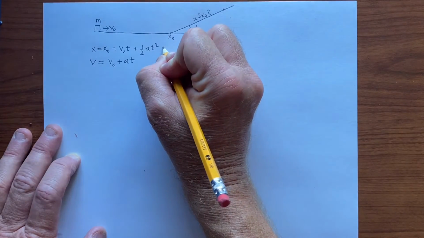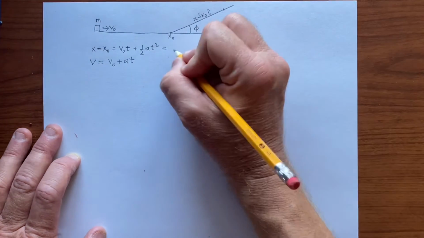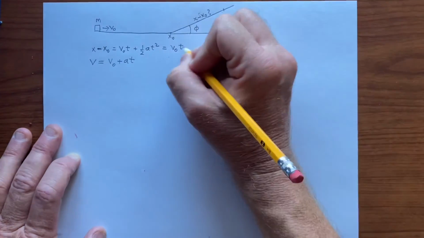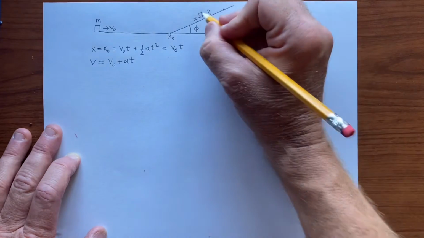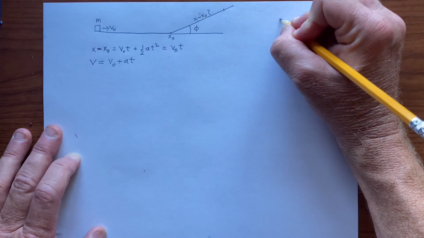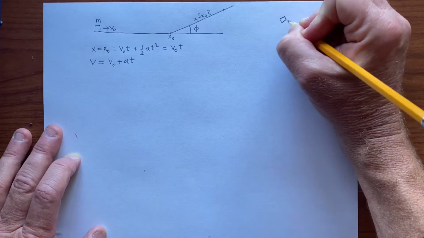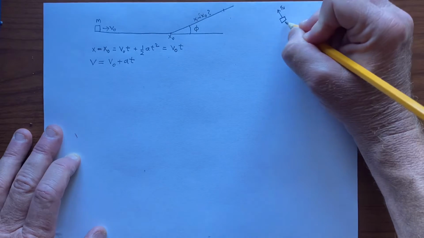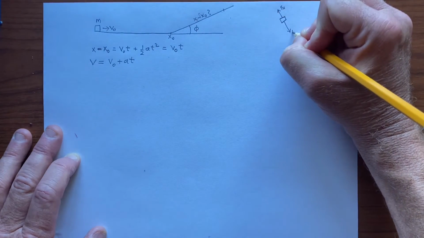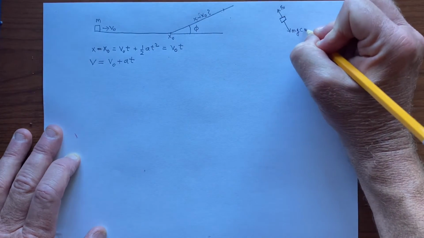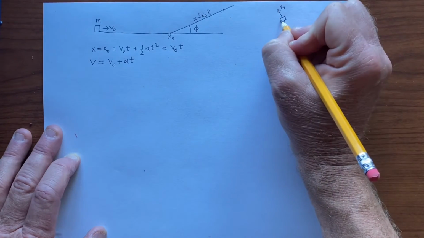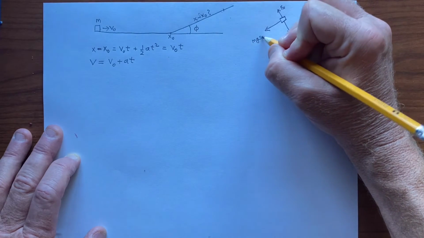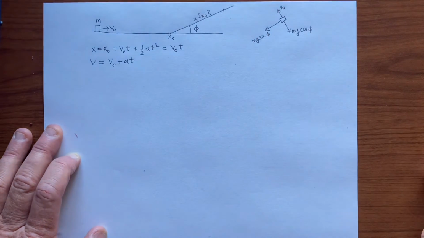So maybe the first thing to do is to put in things that we know here and see what we need. So we don't have the time, we clearly need that. What's the acceleration? We could do a free body diagram. Well, let's do the free body diagram. When the object is on the inclined plane, then we have a normal force here. We have an mg cosine of phi here, and we have an mg sine of phi that way.